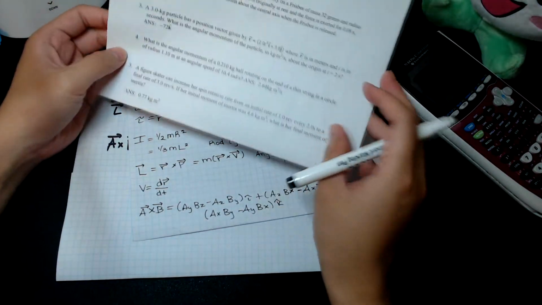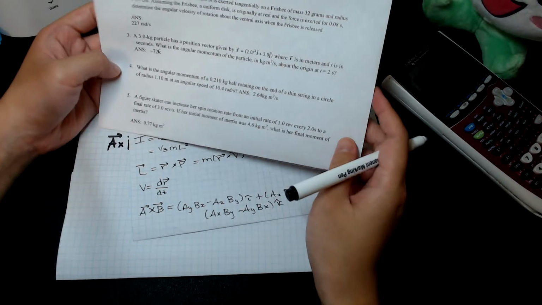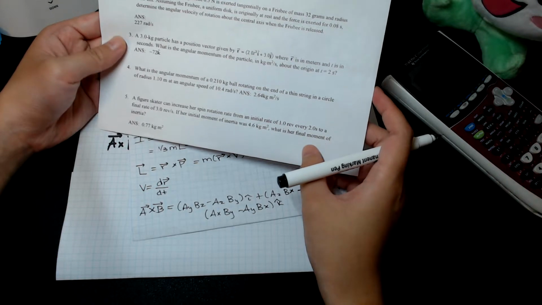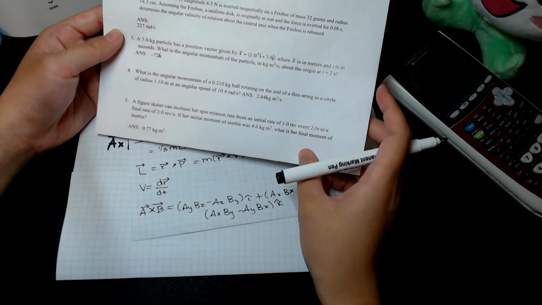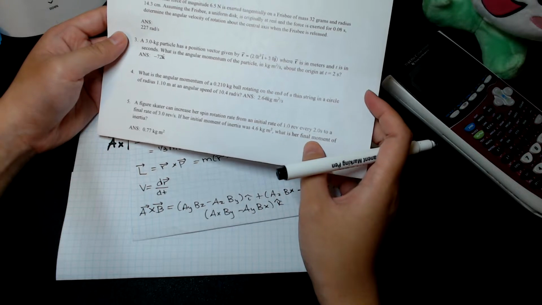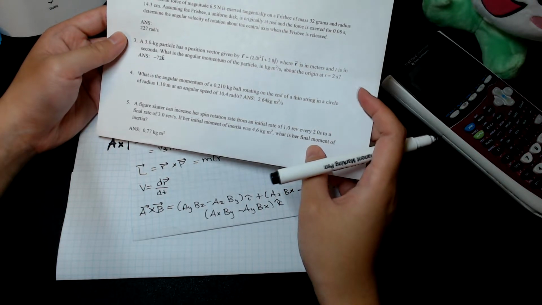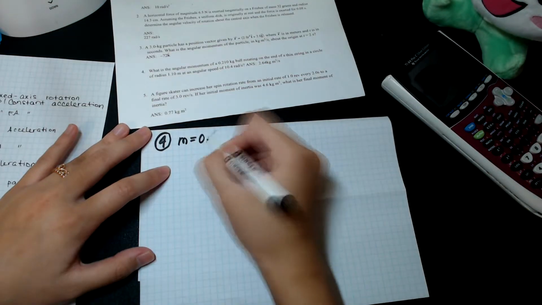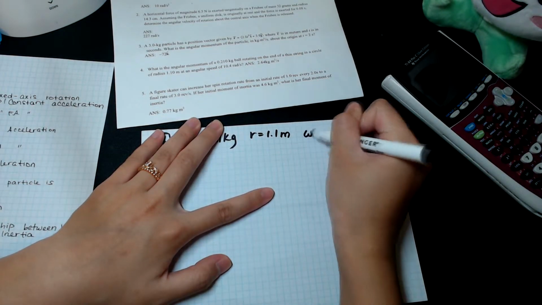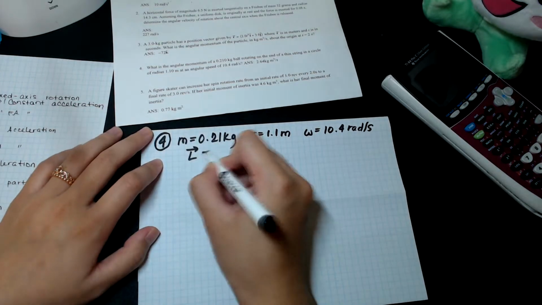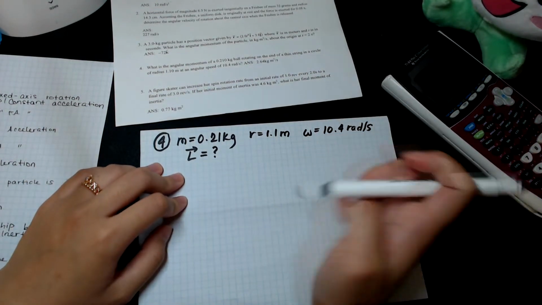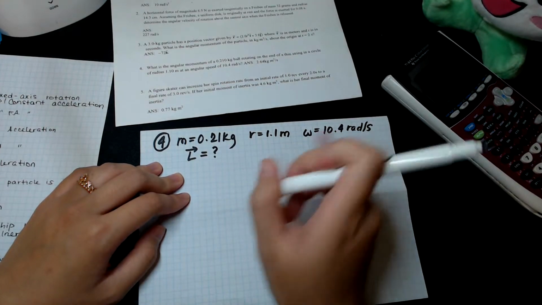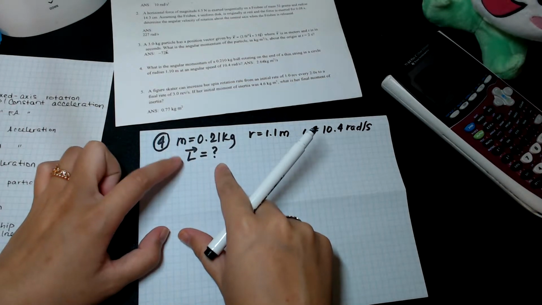Okay, moving on to the fourth problem, which says, what is the angular momentum of a 0.21 kilogram ball rotating on the end of a thin string in a circle of radius 1.1 meters at an angular speed of 10.4 radians per second? So, going ahead and writing my notes. I just wrote down all of our knowns, which was the mass, the radius, the angular velocity, and we're trying to find the angular momentum.